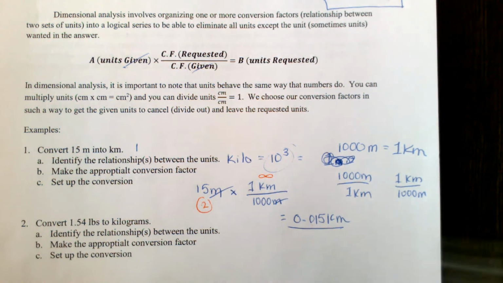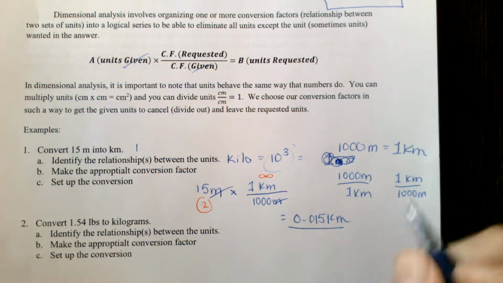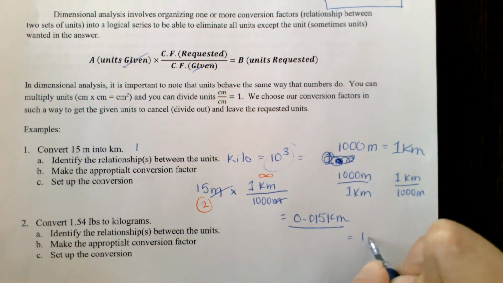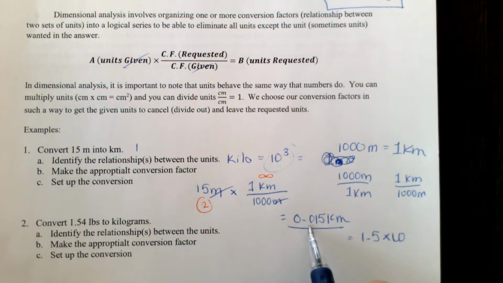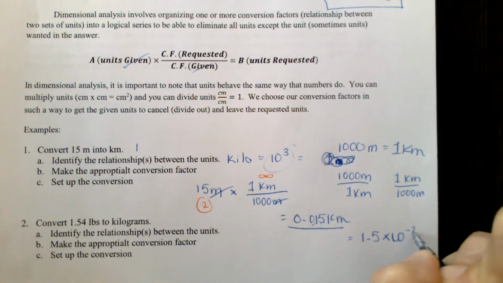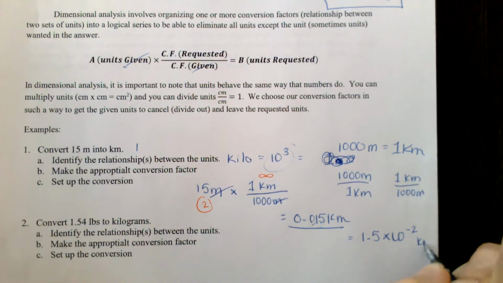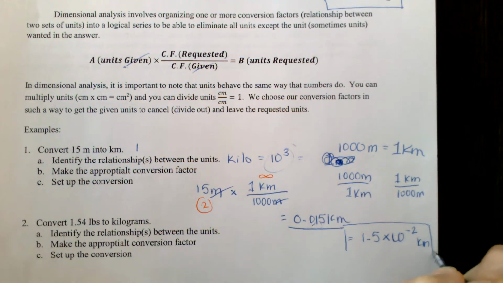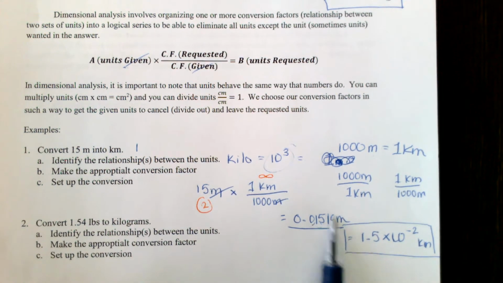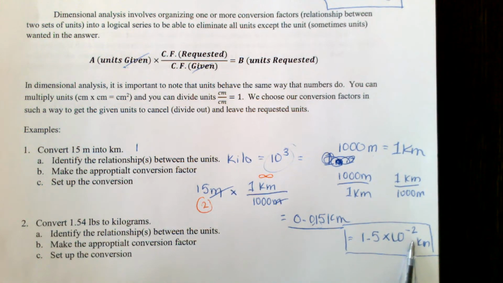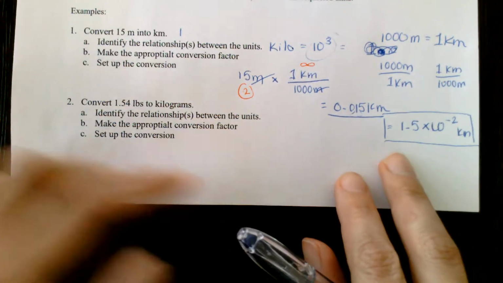You can leave the number like this, or if you want, you could use scientific notation to have your 1.5 times 10 to the -2 kilometers. You could put this in scientific notation if you wanted to eliminate those zeros. But again, you don't have to in this case because here we know the zeros are never significant. Okay, next.